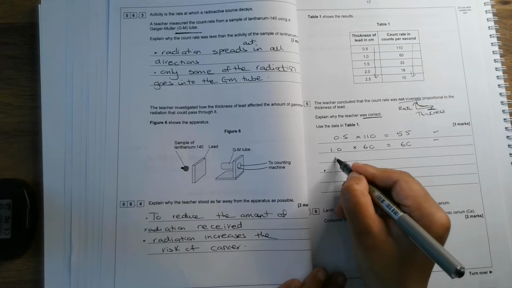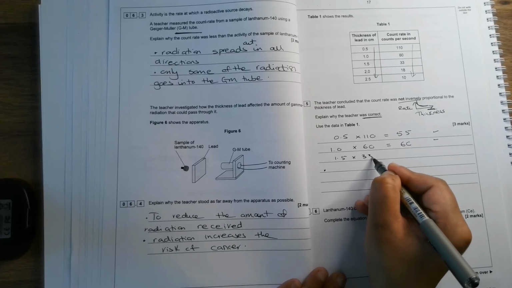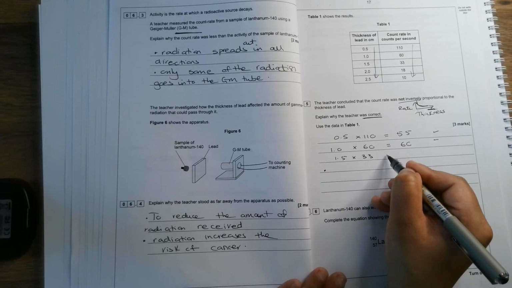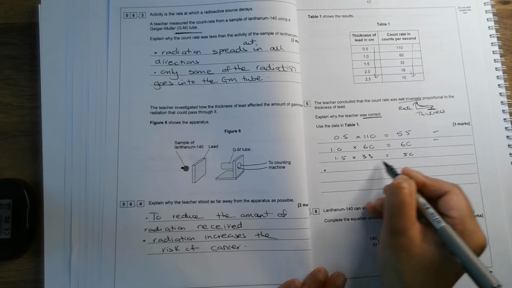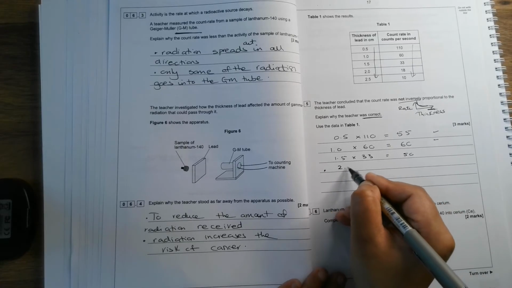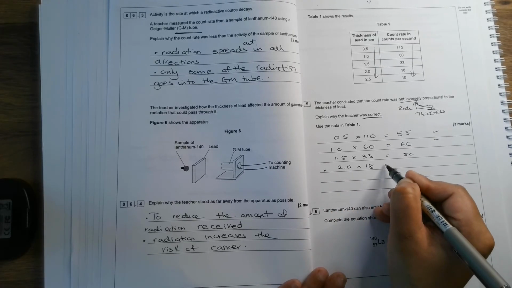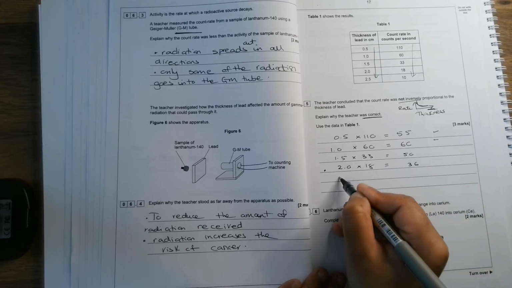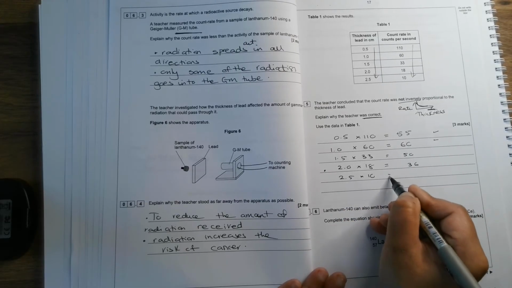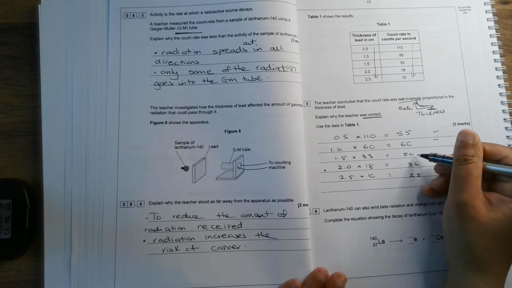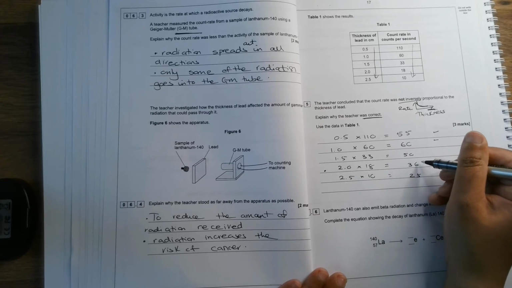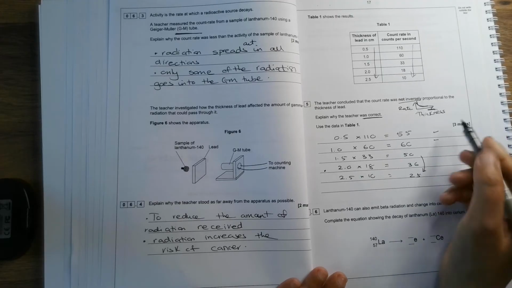If I keep going, 1.5 times 33 should give me 50. 2.0 times 18 should give me 36, and then 2.5 times 10 should give me 25. Then these numbers should be more or less similar, but they're not. Which is why the teacher's correct.